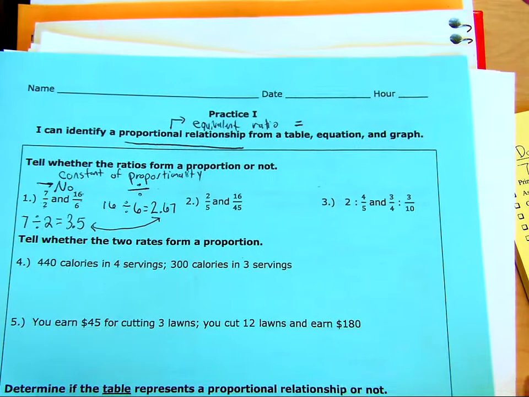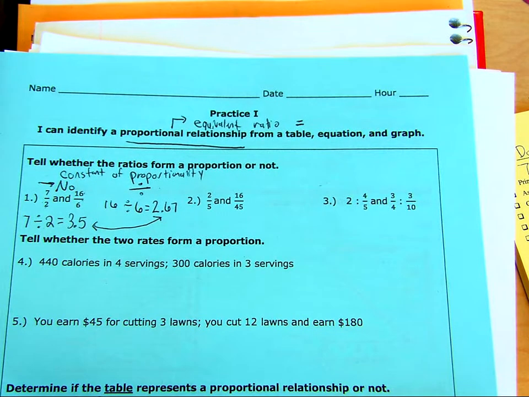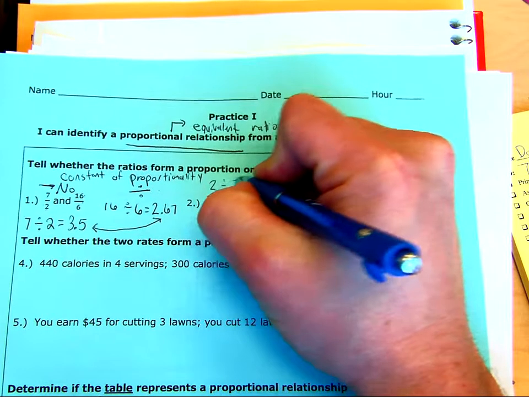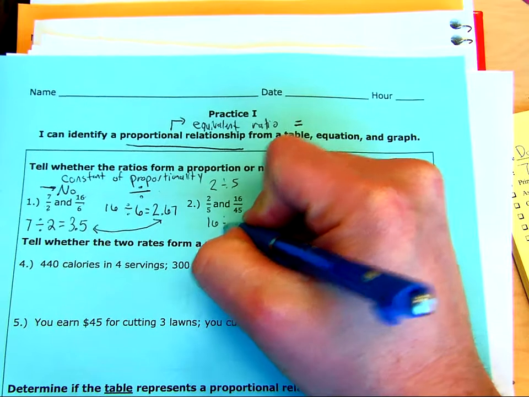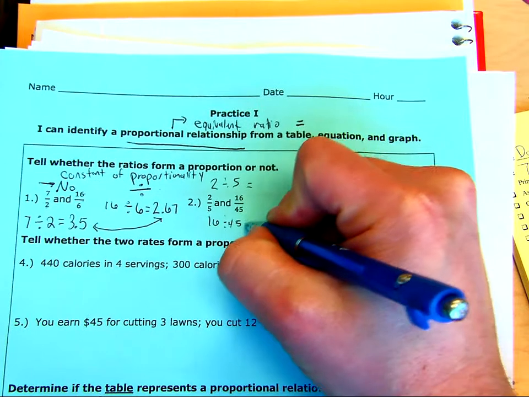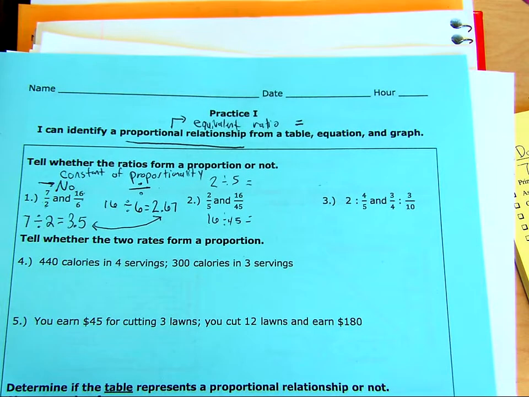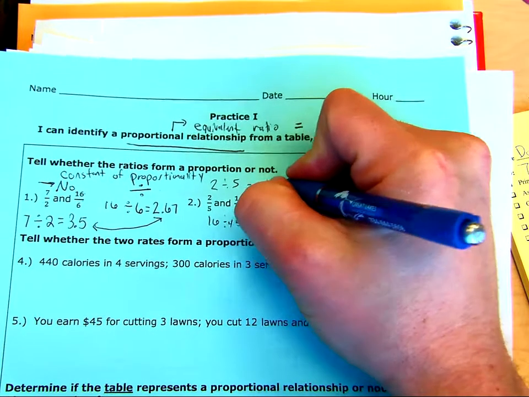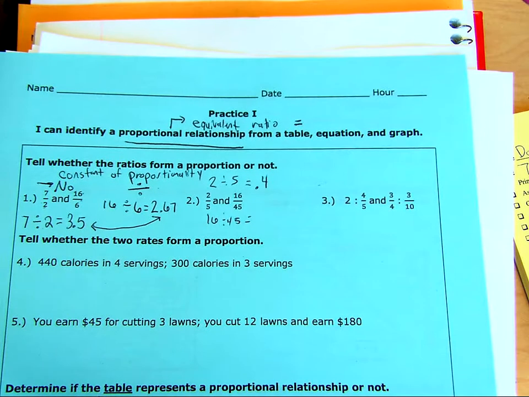Number 2, how would we set that up? Go ahead. 2 divided by 5, and then 16 divided by 45. Very good. 2 divided by 5, that's one that people might have memorized. Alexis? 0.4, good. 16 divided by 45, maybe you want a calculator for that.